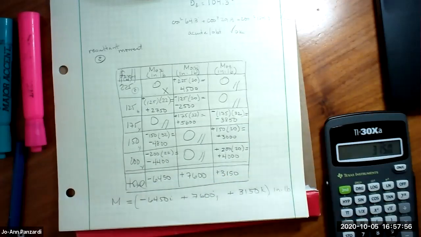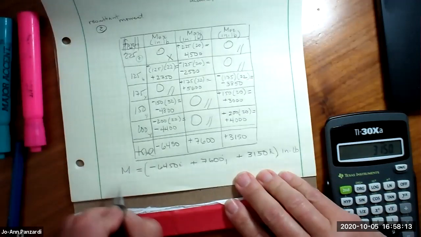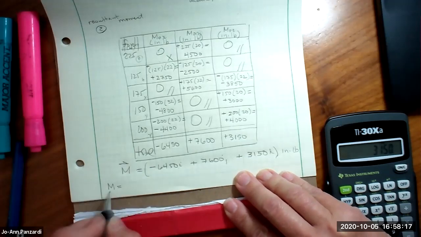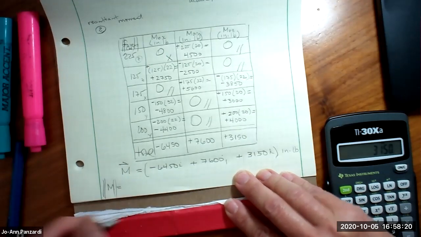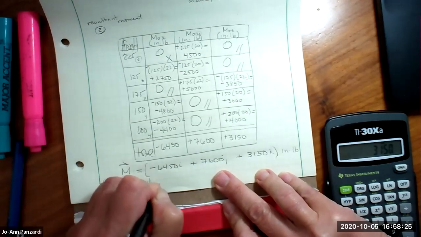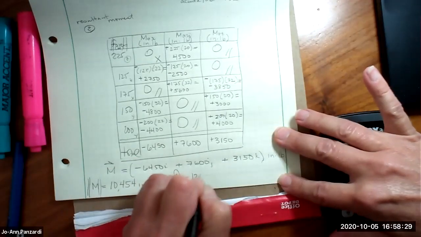Let me just check to see if I actually have this problem. Yeah, I did it already. Okay, now for our moment, I'm going to get the magnitude and just write the numbers down. The magnitude comes out to be 10,454 inch-pound, and theta x comes out to be 128.1 degrees.